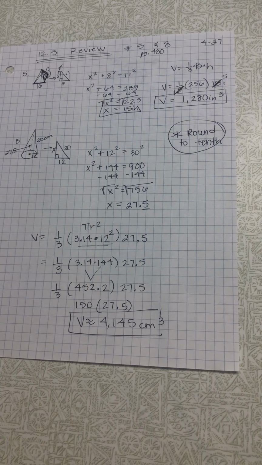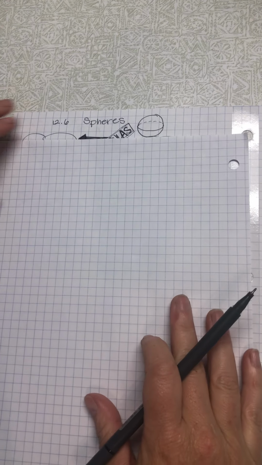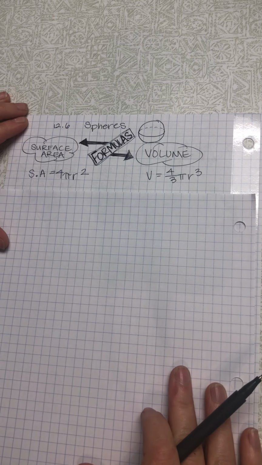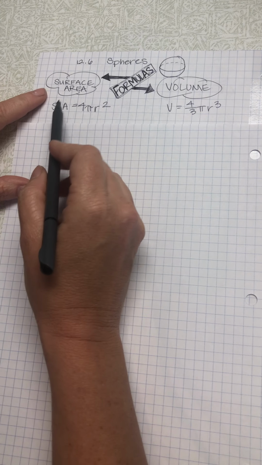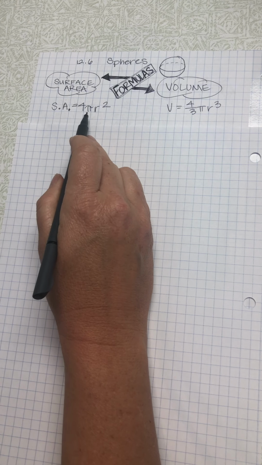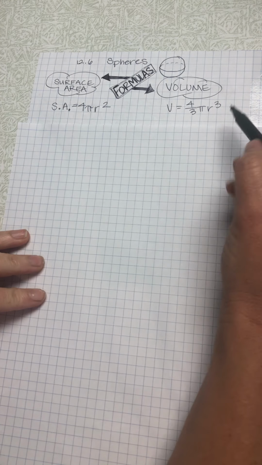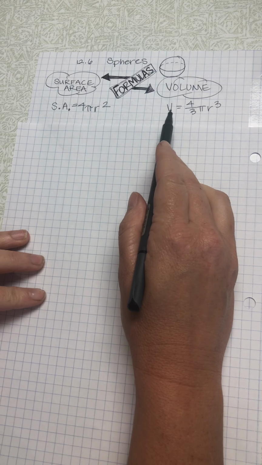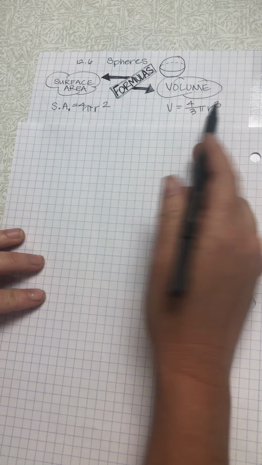All right. Okay, guys, today we are going to move on to 12.6, which is spheres. A sphere is a ball. We have two new formulas. One is for surface area, so SA, surface area. We're going to use 4 times pi times the radius squared. And then for volume, we're going to use 4/3 times pi times r cubed. Okay?